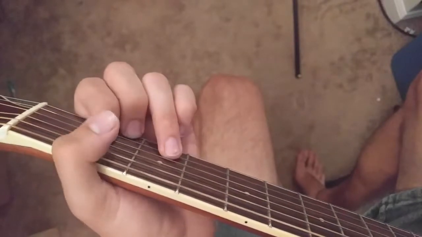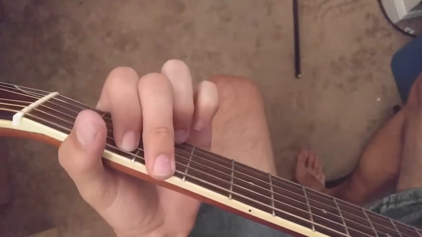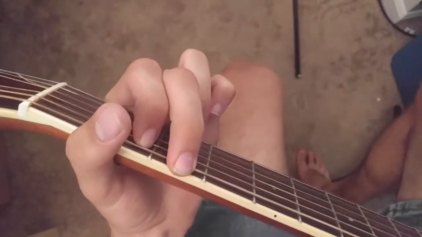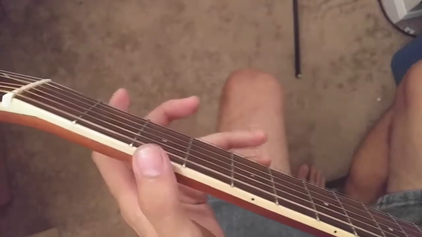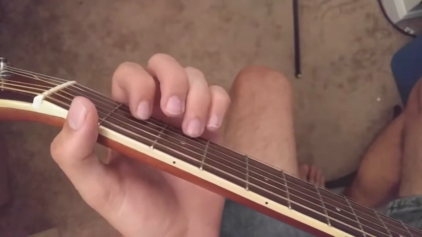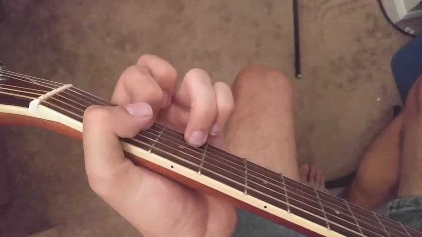Now, you can choose to do a D and a G, just the normal ones. To me, that's a little too high of a note for what I want to play here. So I'm going to play something that's a little more droned out, and that's the D2 and a G2.